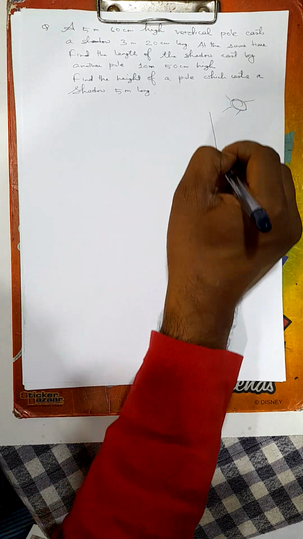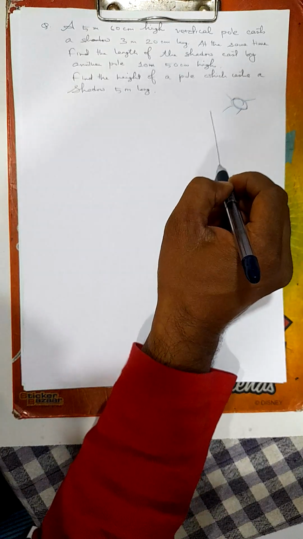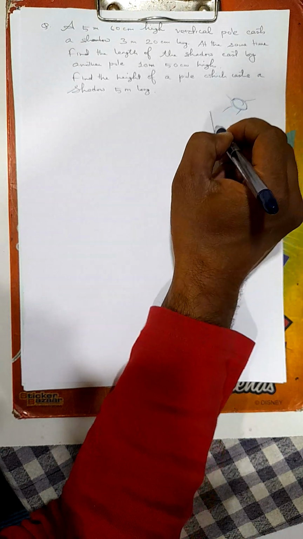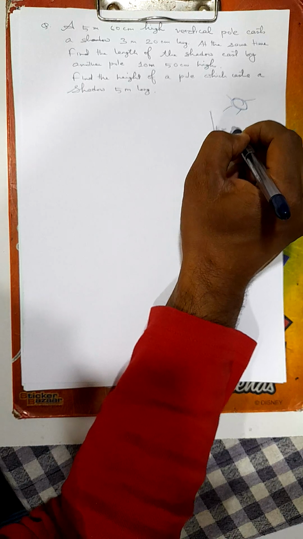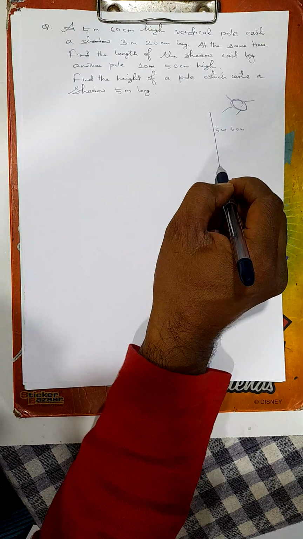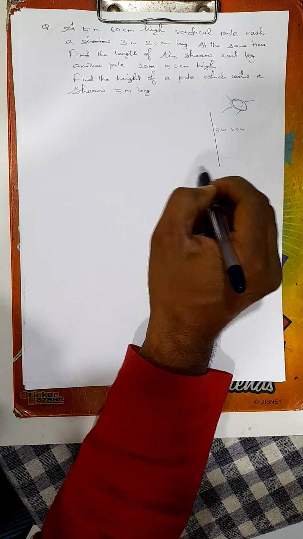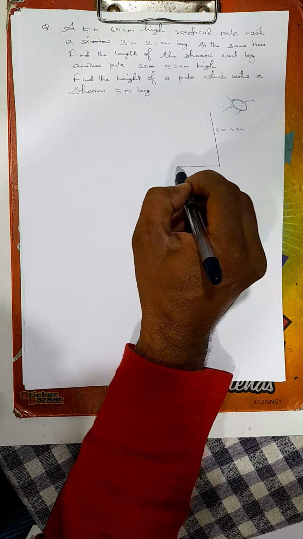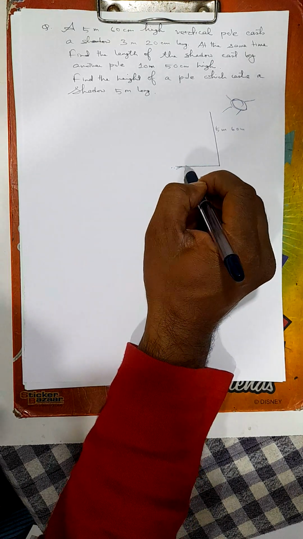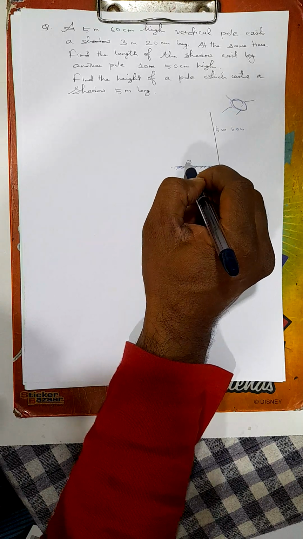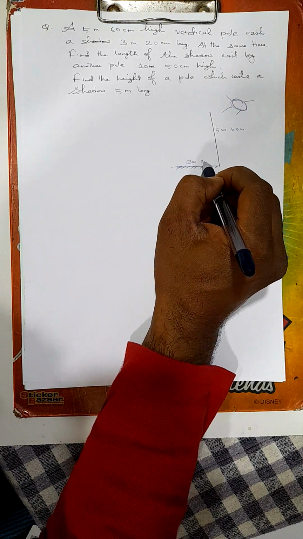It's a vertical pole, its height is 5 meter 60 centimeter, and its shadow is this, 3 meter 20 centimeter.